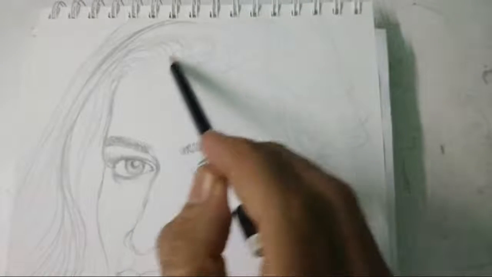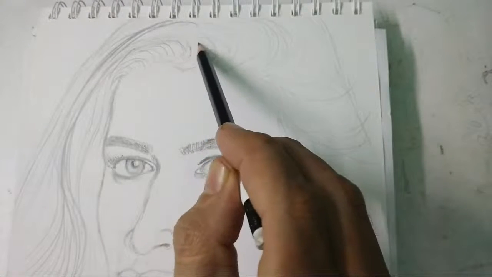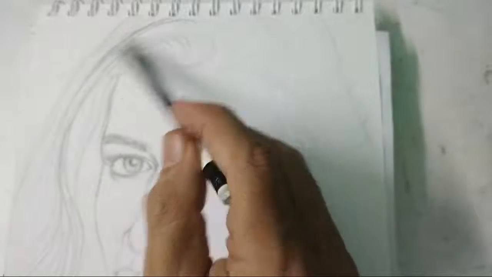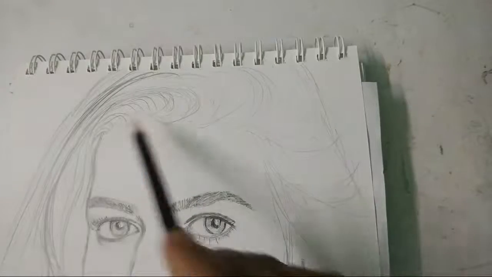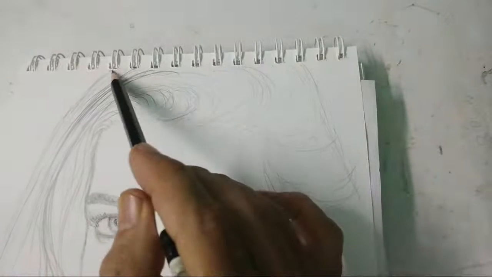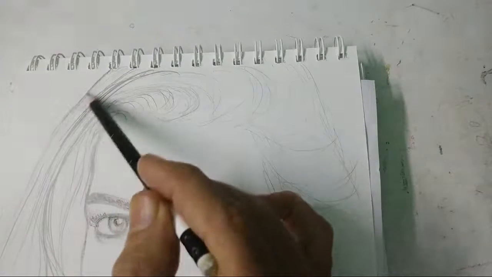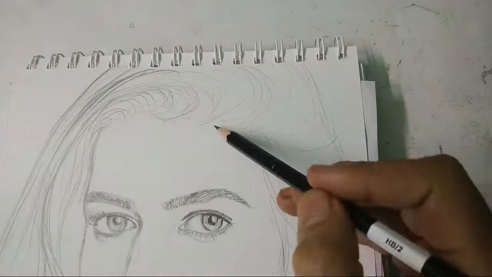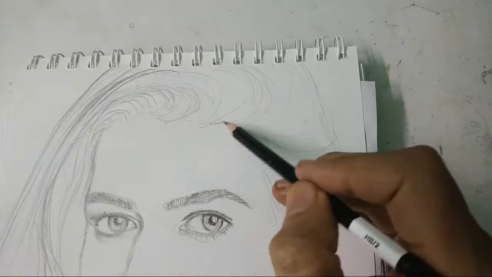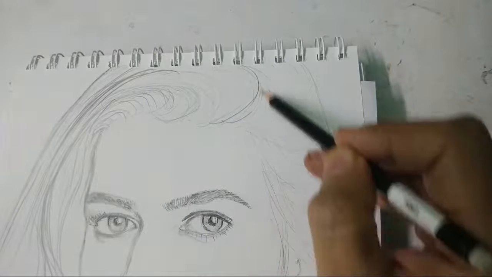and they are bent and they are going on towards the flowing and they are going towards this side. So I have to make this and spread this here, and this is the flow of the hair which is going up.